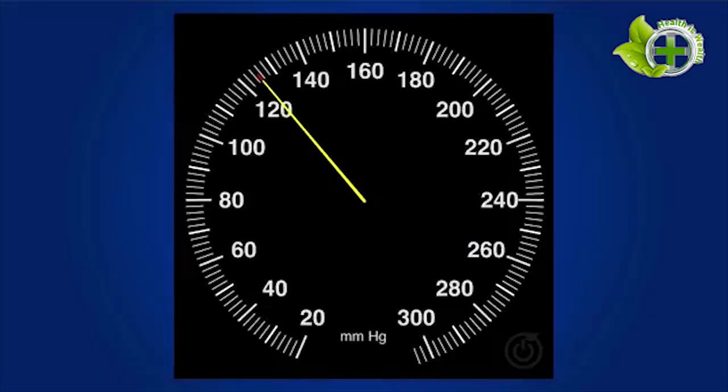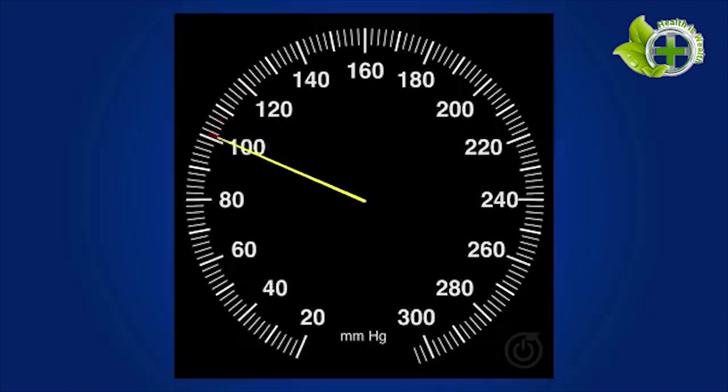When you arrive at the point of the procedure where you slowly deflate the cuff to hear the sounds, you will notice the needle move in a counterclockwise direction. It is at this point that you need to listen very closely for the thumping sounds.